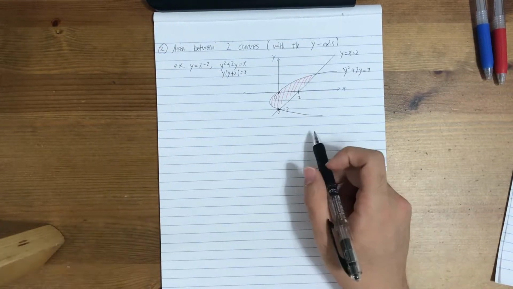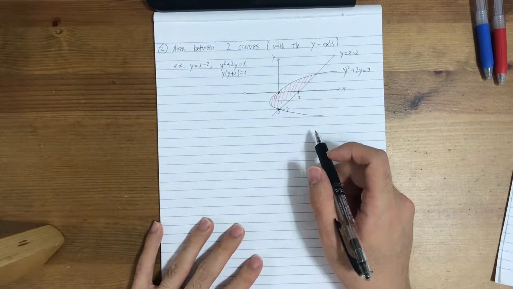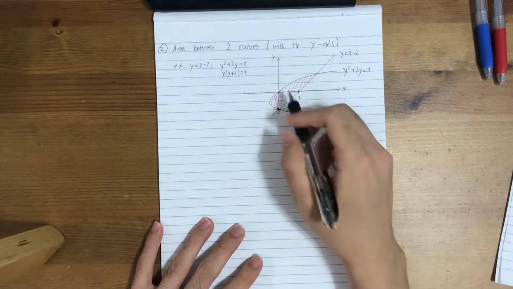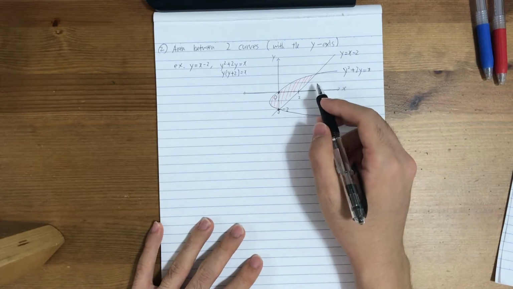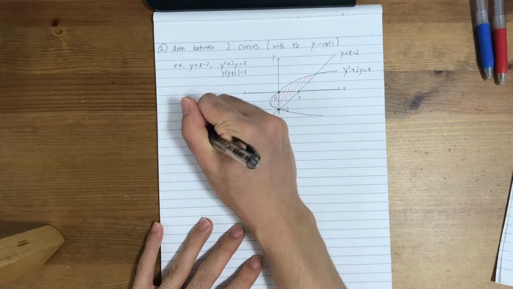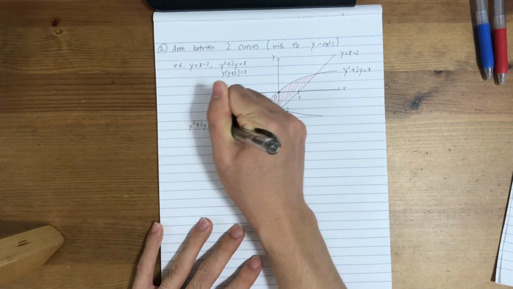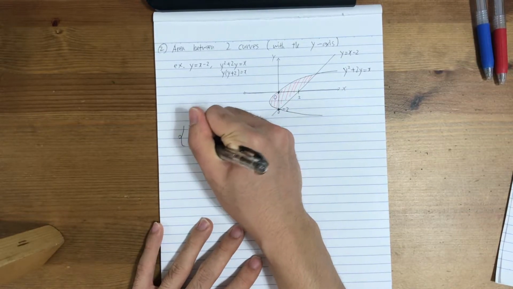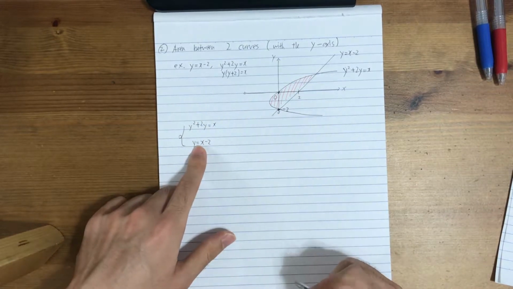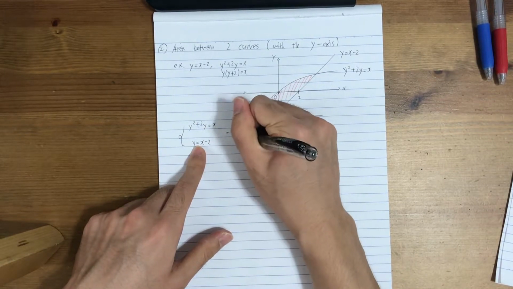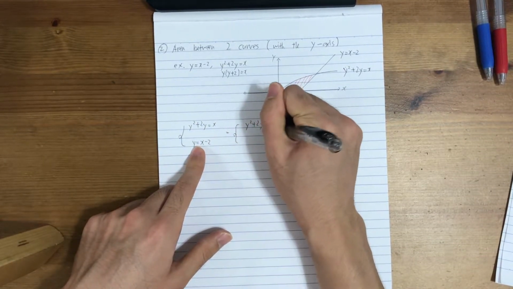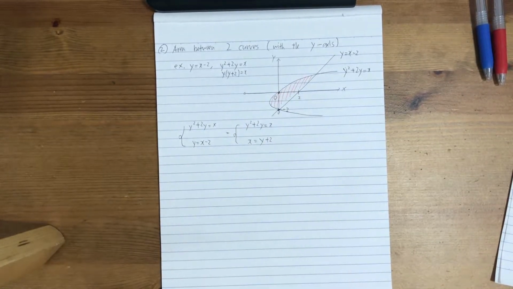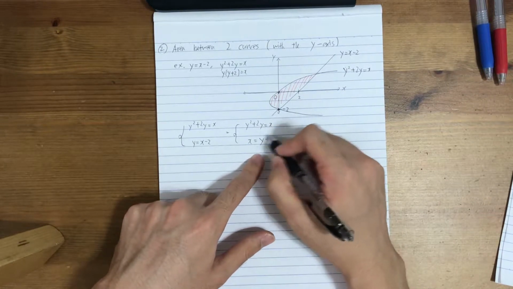So what we can do to find the area is exactly the same as what we did for the x-axis. So first, find the intersections. So y squared plus 2y equals x, and you equate this with y equals x minus 2. But y equals x minus 2, why don't we write this like this? And then let this equal that.